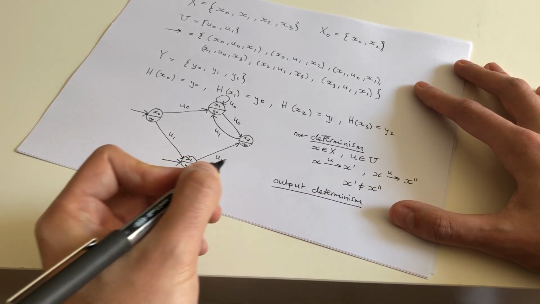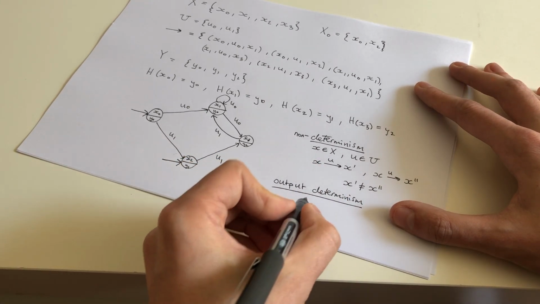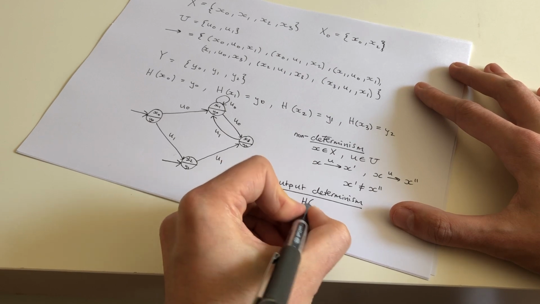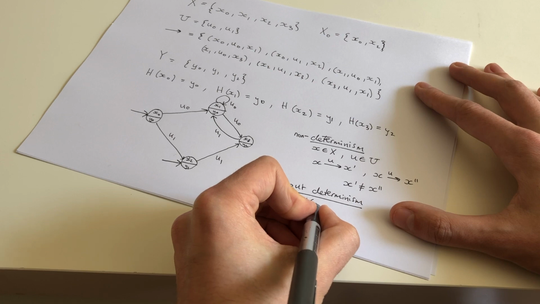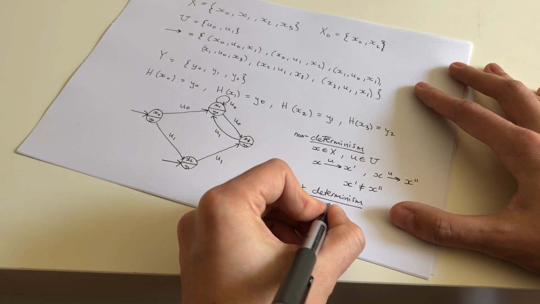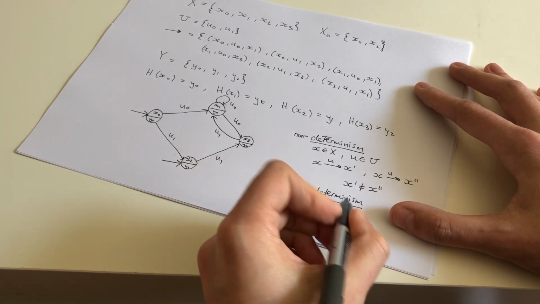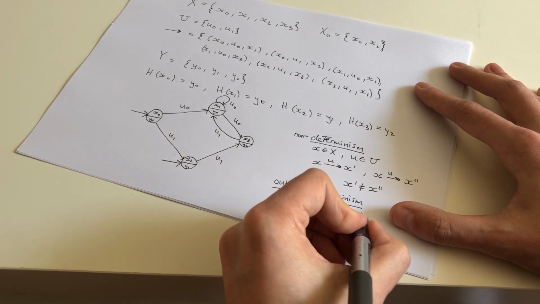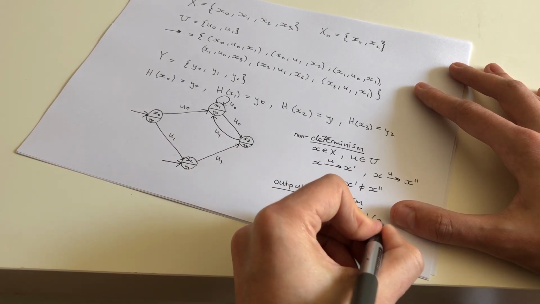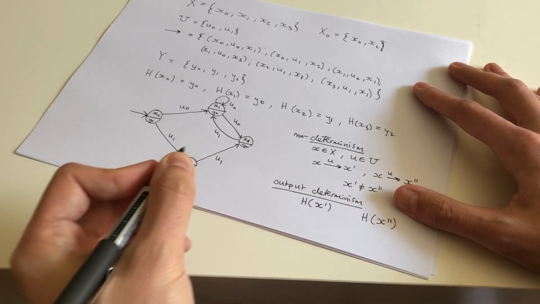And what we mean by output determinism is that the outputs from the system, so we can write this like h of x', because we're considering the same here, and the other one is h of x''.